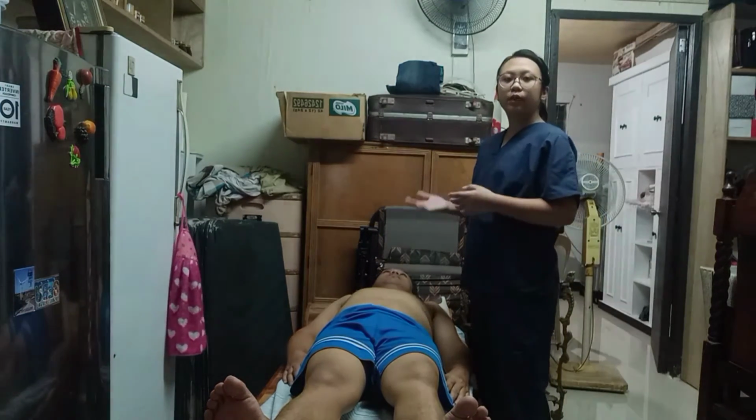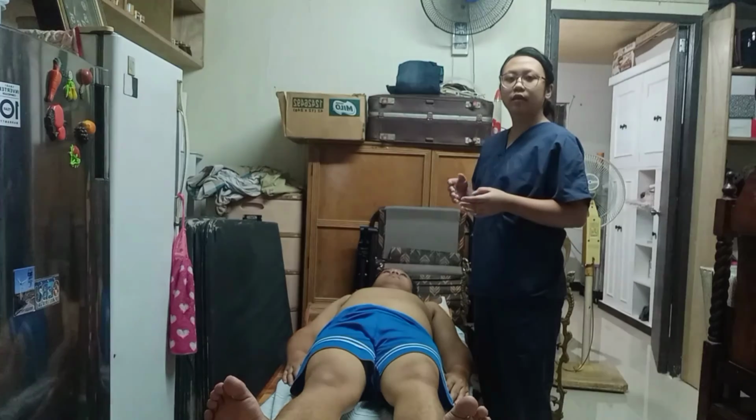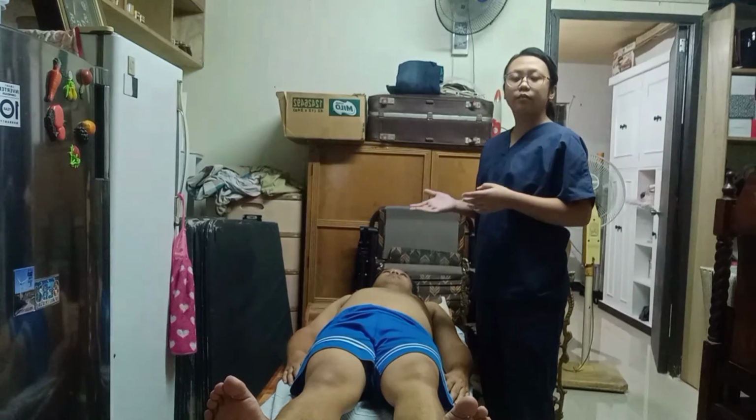As I do the light palpation, there is no tenderness in the abdomen of my patient.